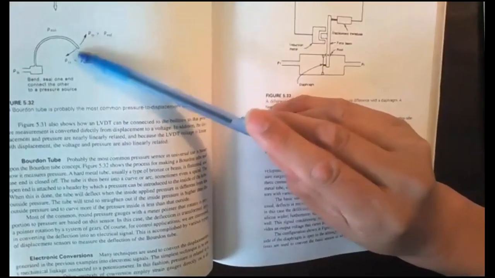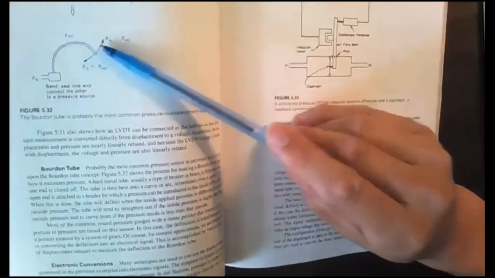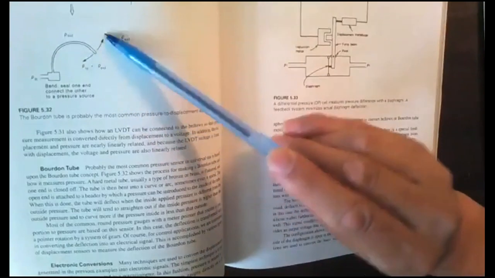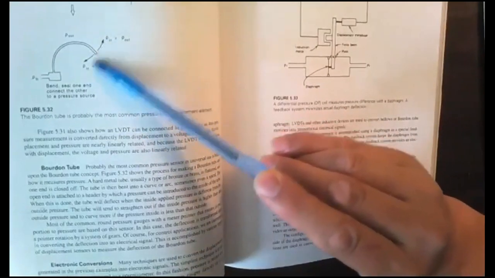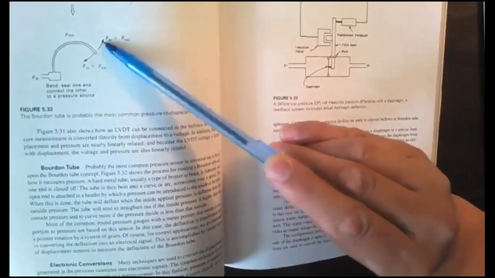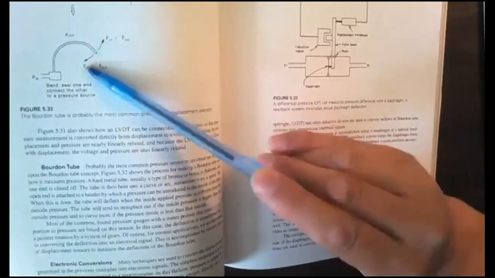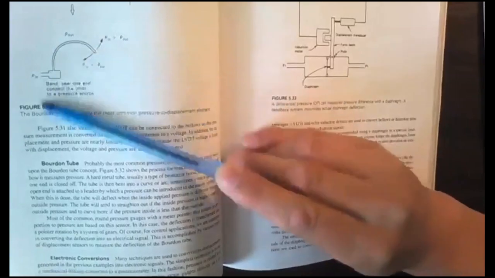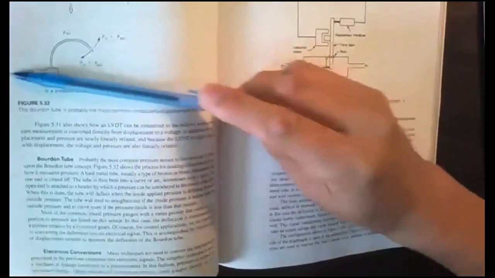Of course, this is only for humans to read out. If you want an electrical instrument to measure the sensor, you probably will measure the position again. So again, indirectly, by measuring the position of the end of your tube, you indirectly measure the pressure of your sensor.